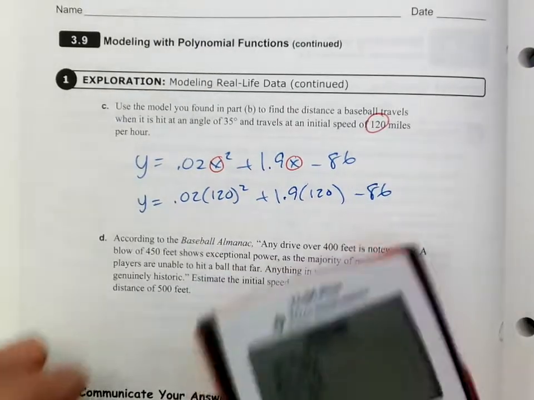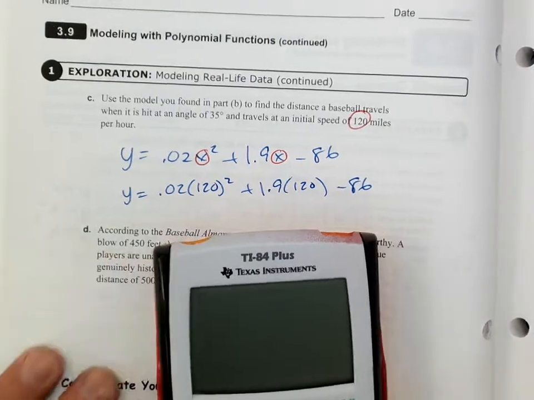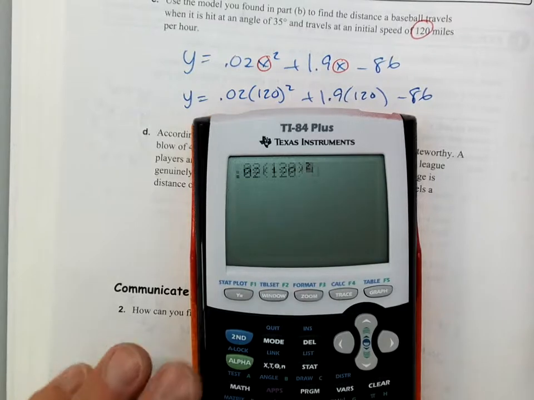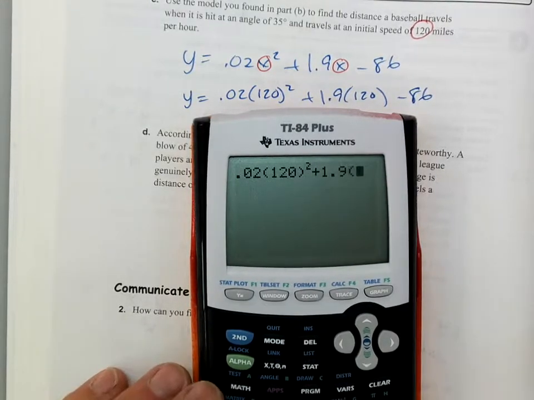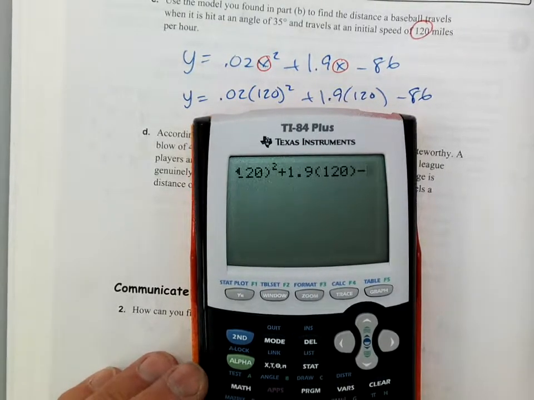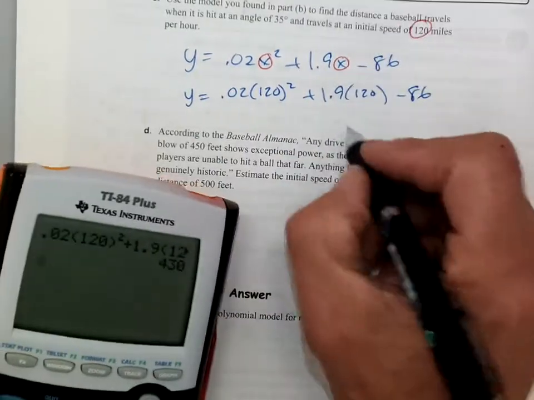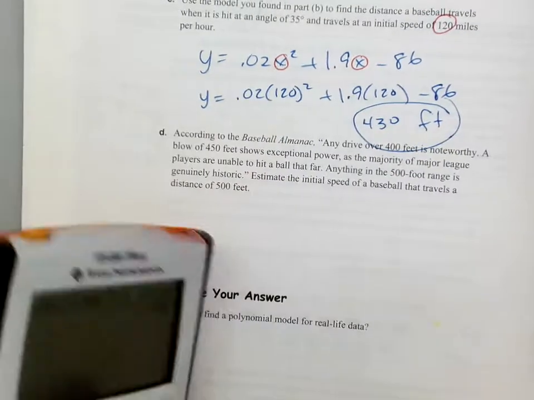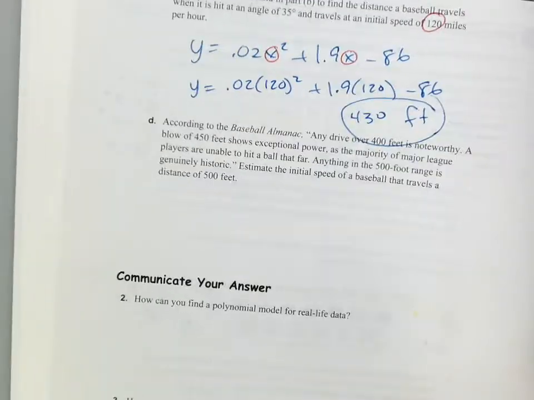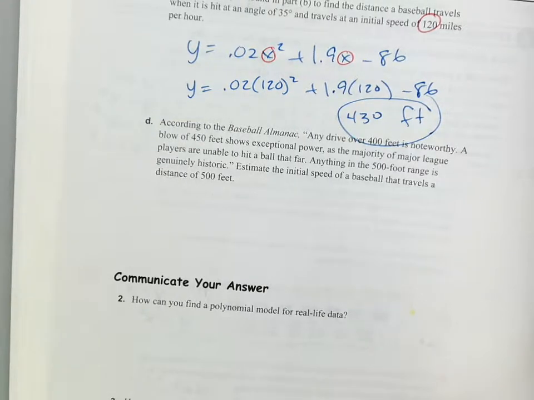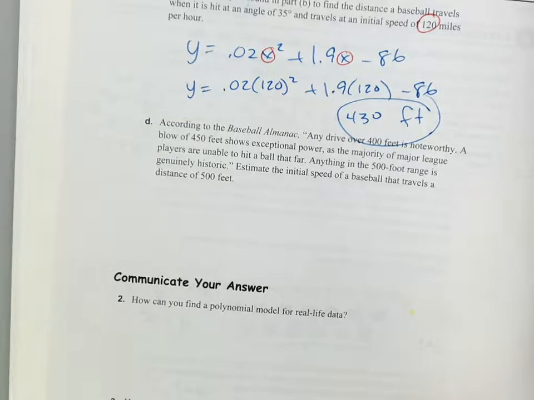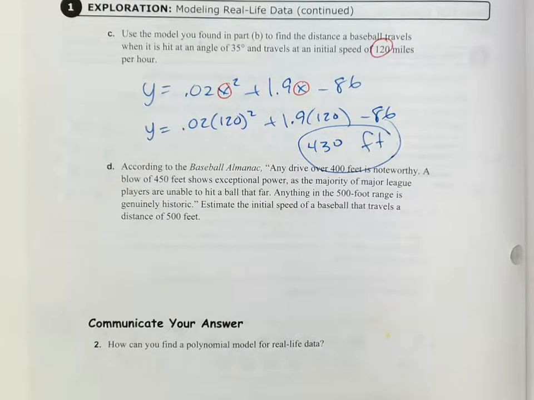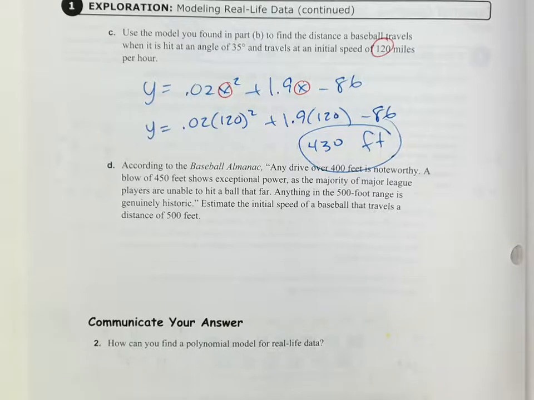Okay, so then I'm just going to use my calculator, right? My calculator does the work for me. 0.02 times 120 squared plus 1.9 times 120 minus 86, and I get an answer of about 430 feet, okay? So far, so good? I'll wait for you. I just used my equation. I just plugged 120 in for x, got the answer, okay?